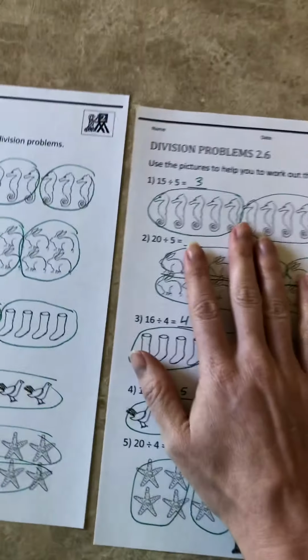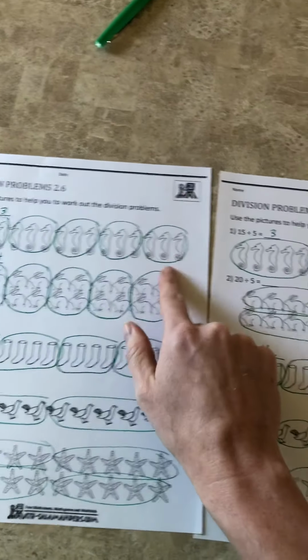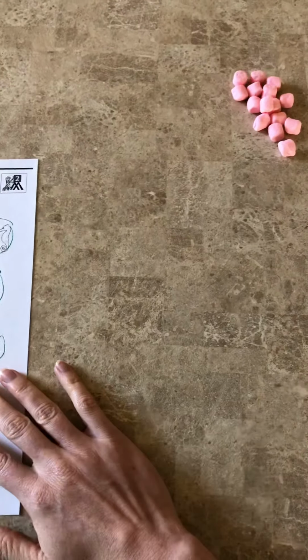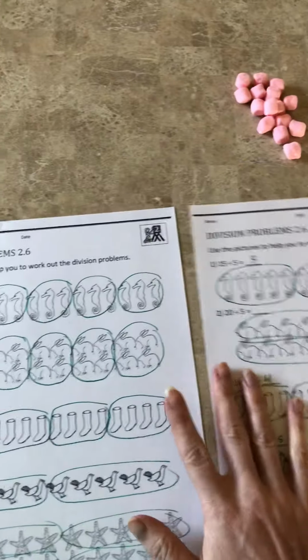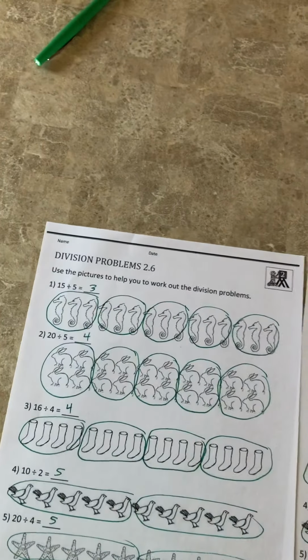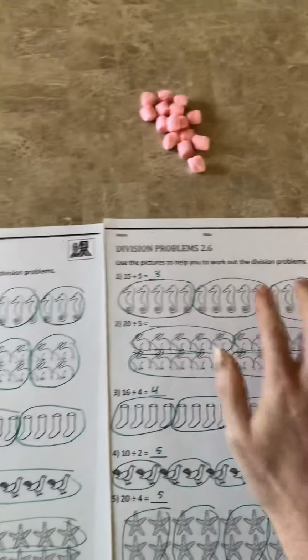You can see the difference. Here we have 5 groups of 3. Here we have 3 groups of 5. Both are correct, so however you like to do it. And like I said, on a previous video, when there's no word question, then it doesn't matter which way you did it.